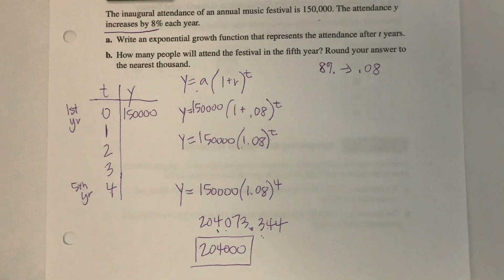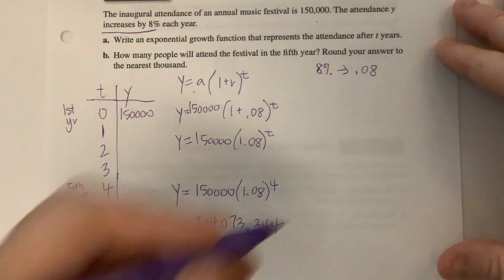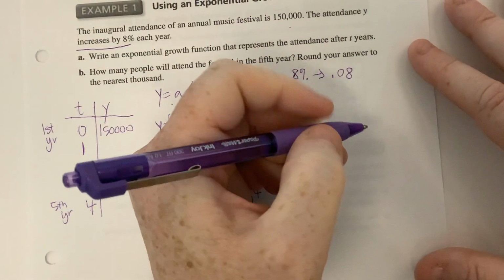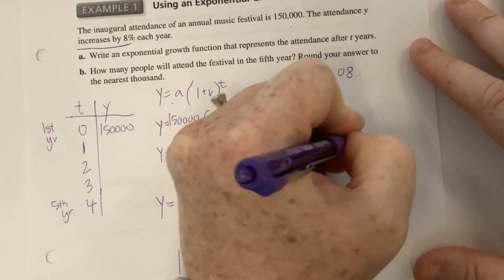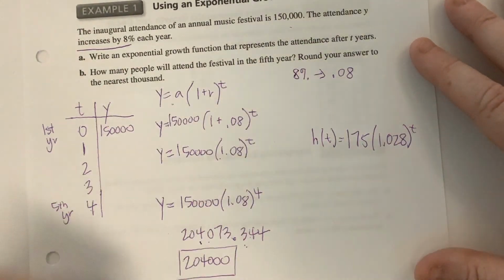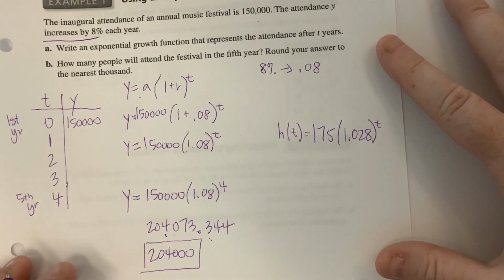So then we have some other problems. You may see a problem on your paper that looks like this. So I'm going to do another problem off to the side. H of t equals 175 parentheses 1.028 to the t power, like this. And then it's going to ask you some questions.